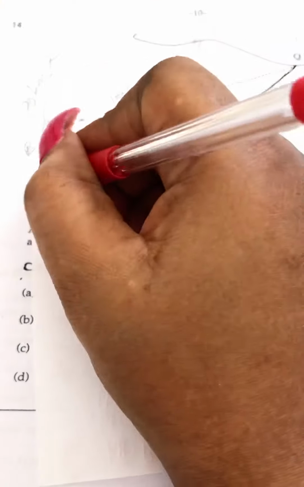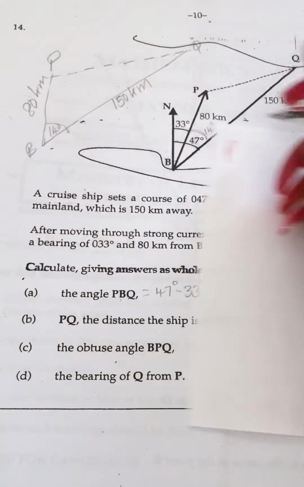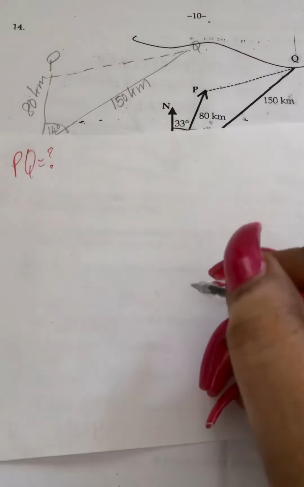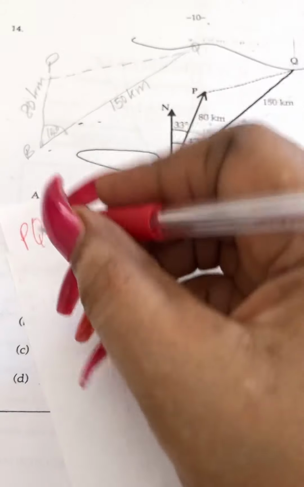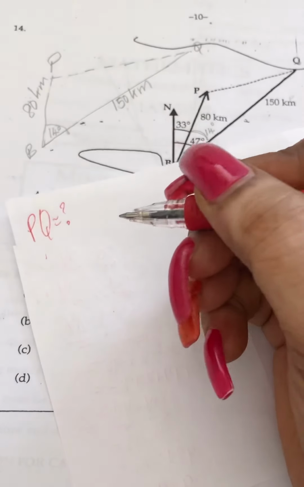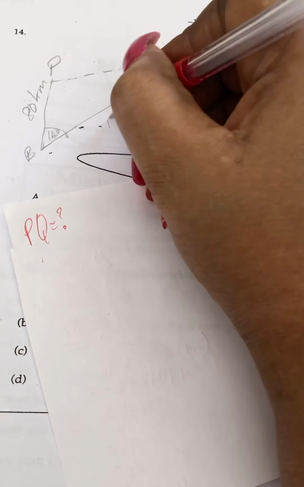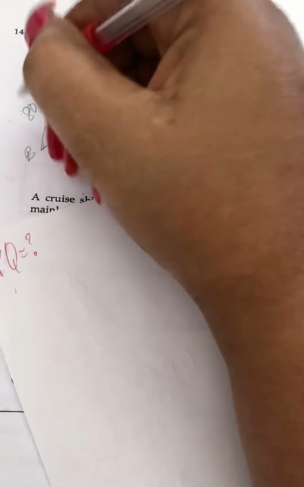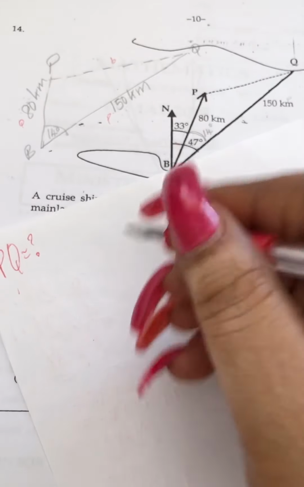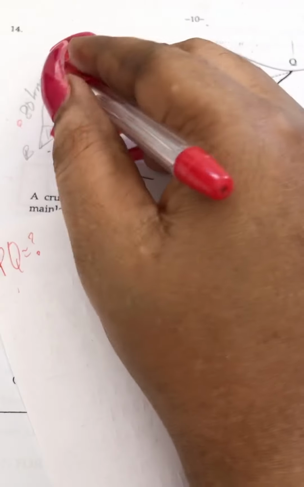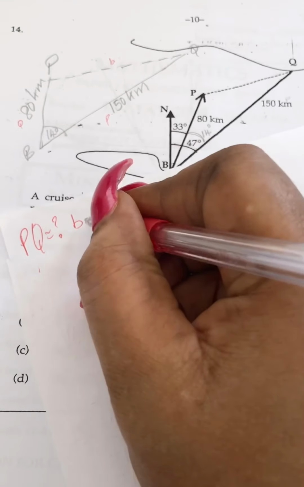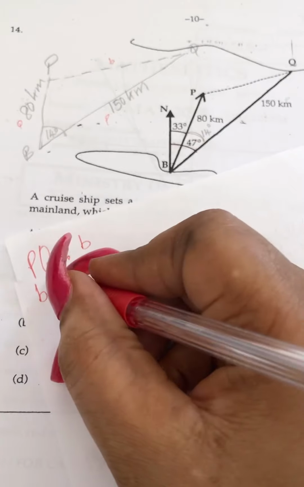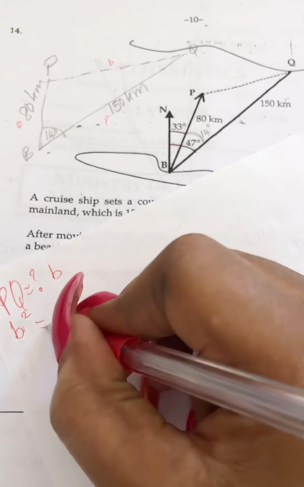PQ, the length PQ. So we do not know PQ, we want to find what PQ is. In order for us to use one of the cosine rules, and the one that is applicable in this case, so this will be my small p. The one that is applicable in this case, my PQ, I'm going to use it as little b. Let PQ be equal to b.